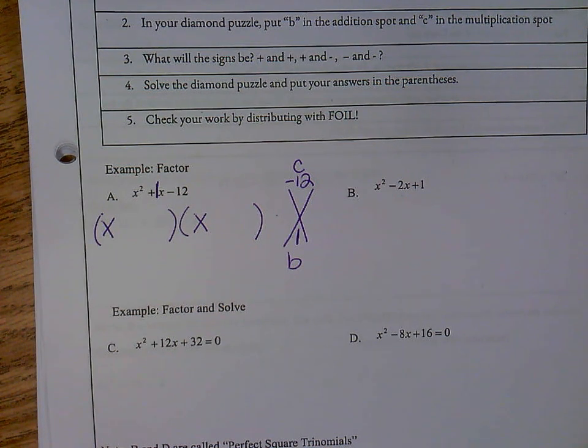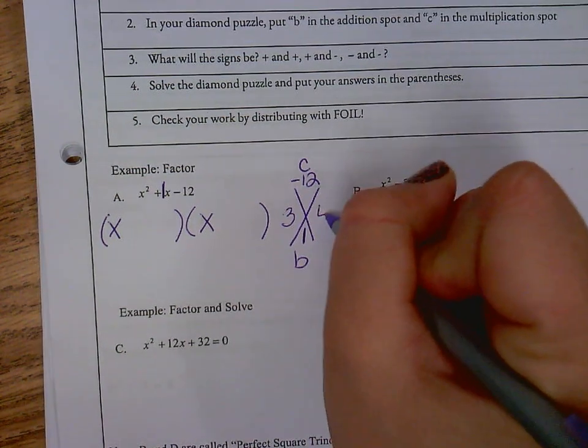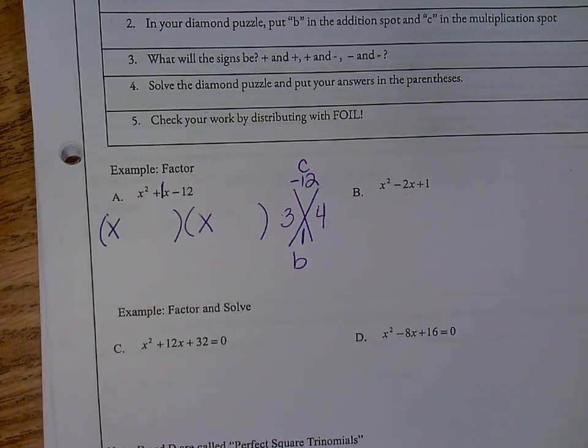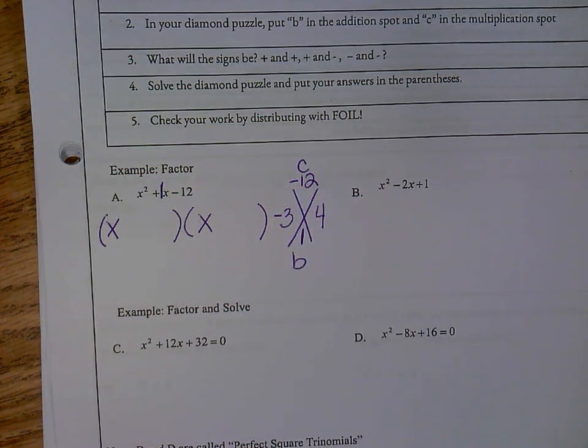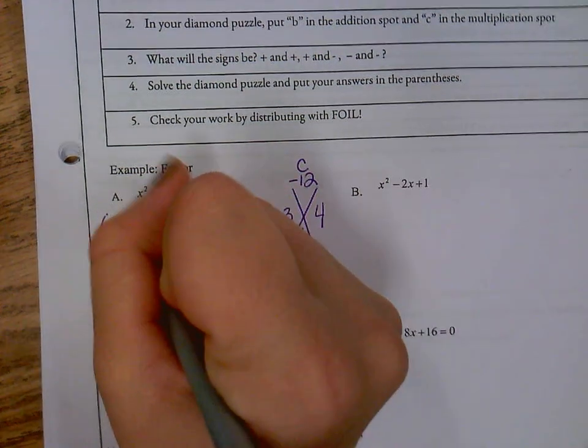Well, no, we're trying to get to -12 by multiplying, right? So 3 and 4 are my 2 factors because they differ by 1. And which one do I want to make negative? I want to get to +1. So I want the -3 times the 4 to give me -12. So this is a diamond puzzle where you're filling in all 4 of the spaces. But does that make sense? -3 times 4 is -12, and that adds up to 1. Those are your 2 things that go in your factors. -3 and +4.